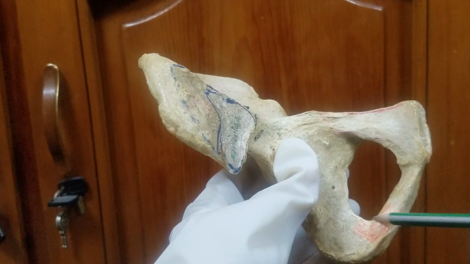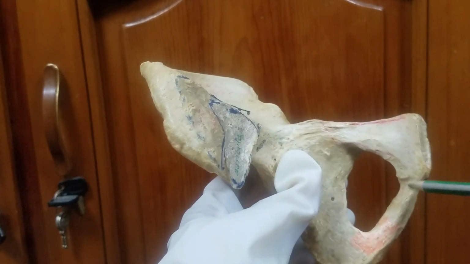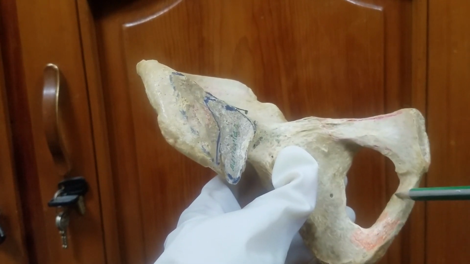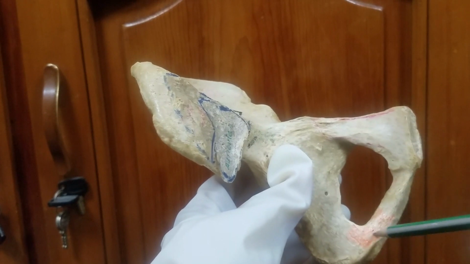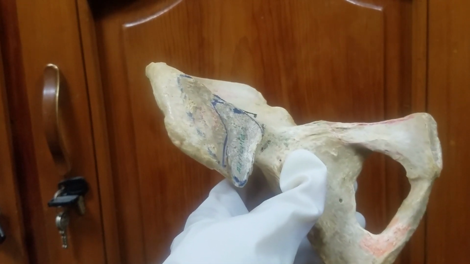Inferior to the body of the pubis is the inferior ramus of the pubis. This inferior ramus is joined by the superior ramus of the ischium, so it forms a conjoined ischiopubic ramus. We will discuss it in a minute.